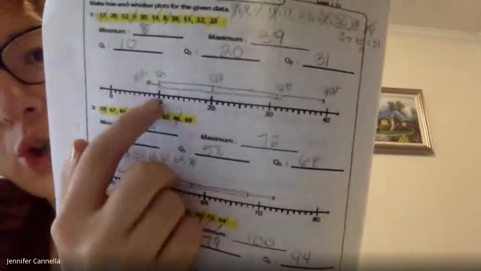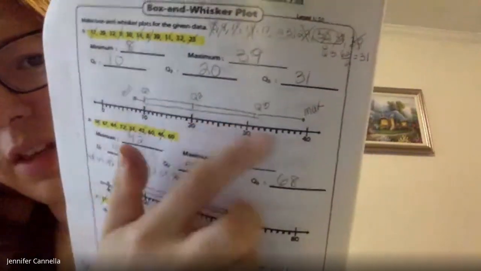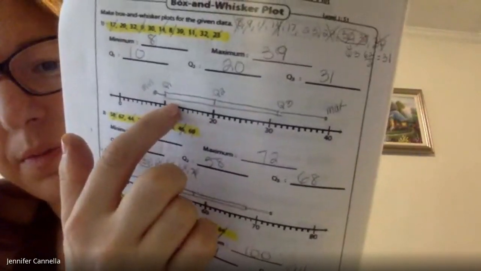Okay. So you're going to go above 10, you're going to make a line. You're going to go above 20, you're going to make a line. You're going to go above 31, and you're going to make a line. And then you're going to draw the line together. I don't got space. You have space. I'm going to show you what I did. If you do it the way I did it, you will have plenty of space. So 10 is the Q1. The Q1, Q2, Q3 represent the three lines that make up the box or rectangle.